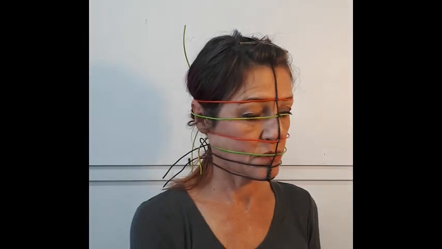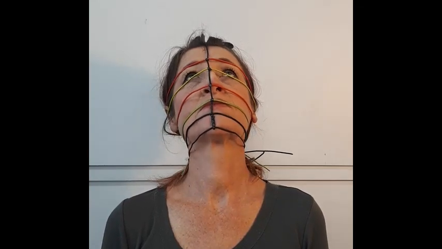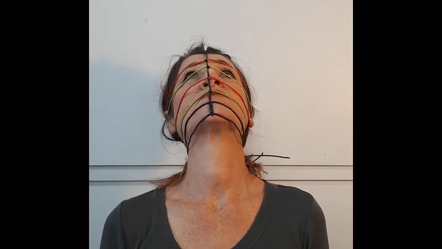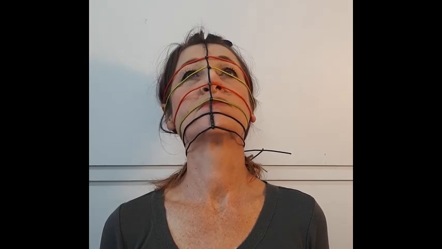Okay, so the shock value is just an added bonus to this demonstration of how the aforementioned measurements work in 3D. You can see as I move my head how the measurements alter and interact at different angles.